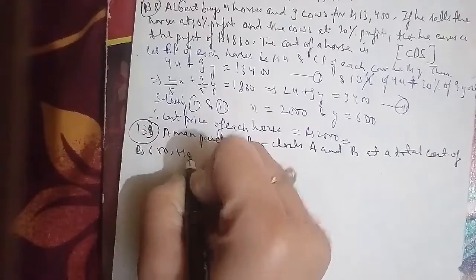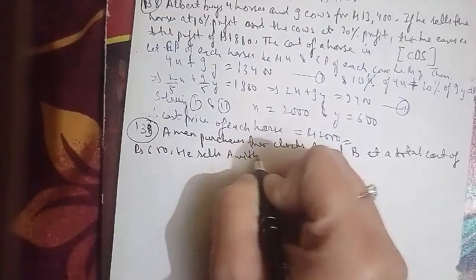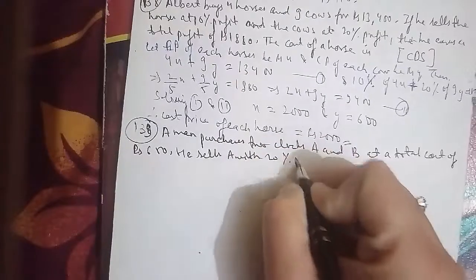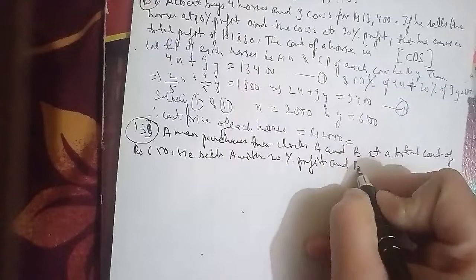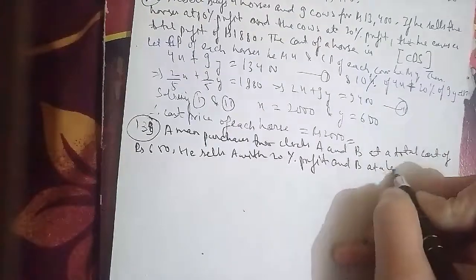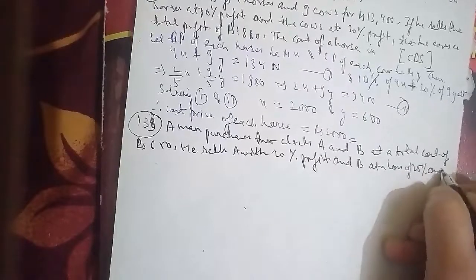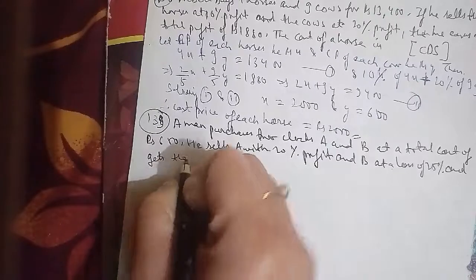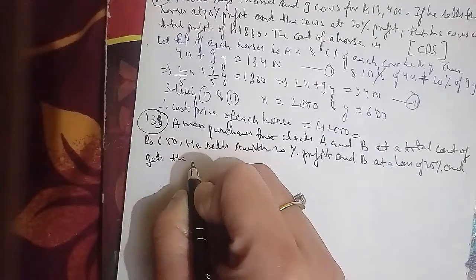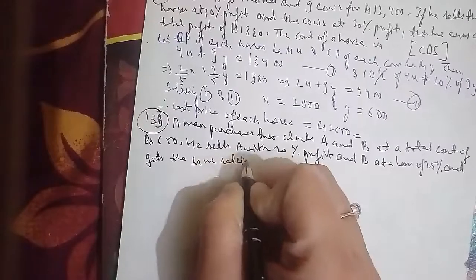He sells A with 20% profit and B at a loss of 25% and gets the same selling price for both the clocks.